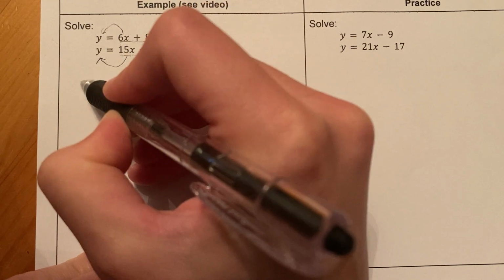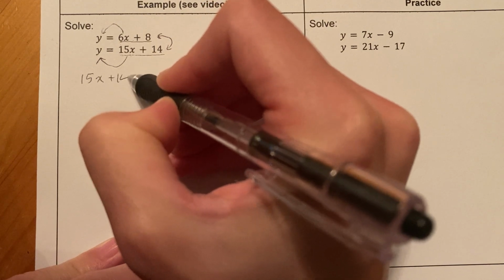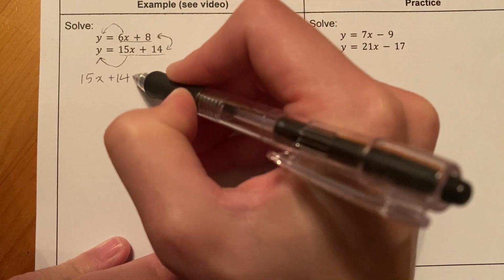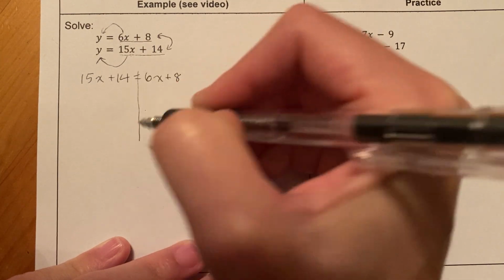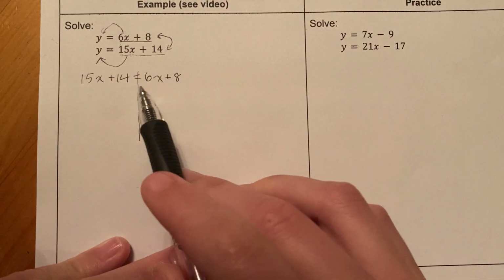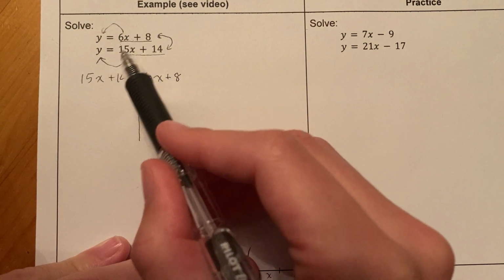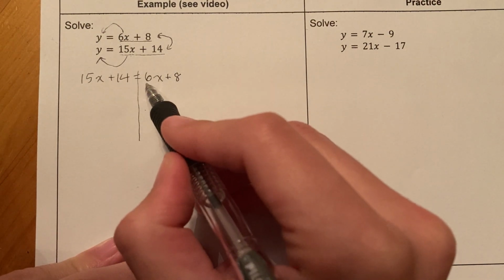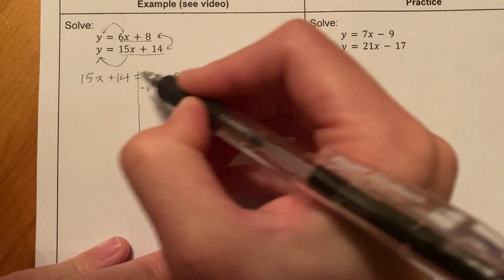I'm going to take the larger number of x's and put it on the left side. You're going to see why in a sec. This is 15x plus 14 equals 6x plus 8. Now I'm going to put a line down the middle because I notice I have x's on both sides, and I like to do that just to keep track of everything. The reason I put the larger number of x's on the left is because now I want all the x's on one side. I'm going to subtract 6x from both sides.